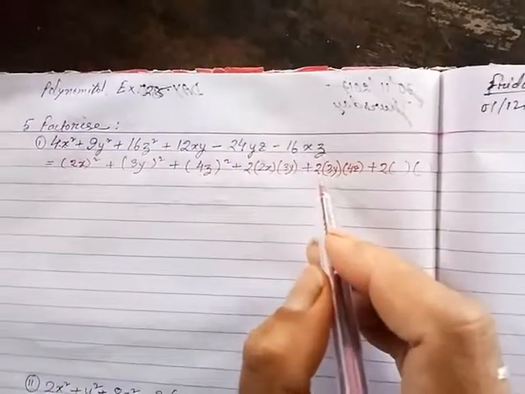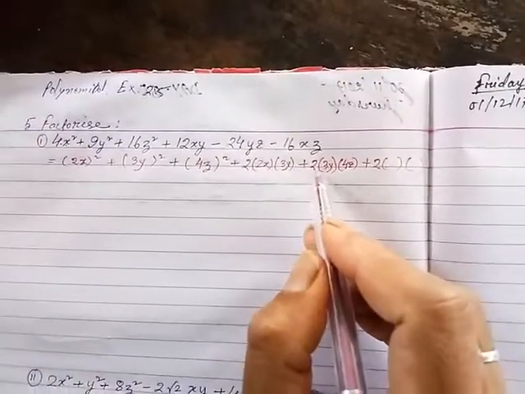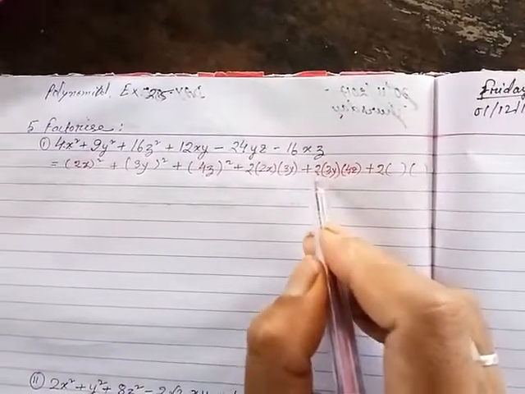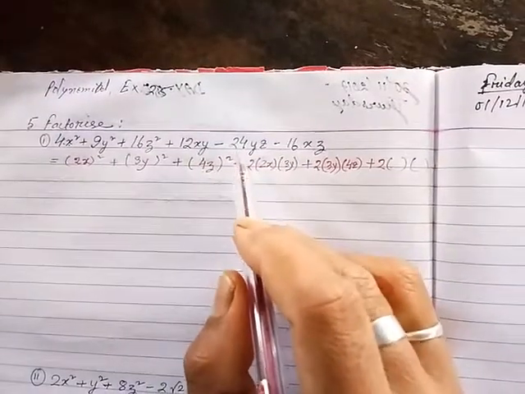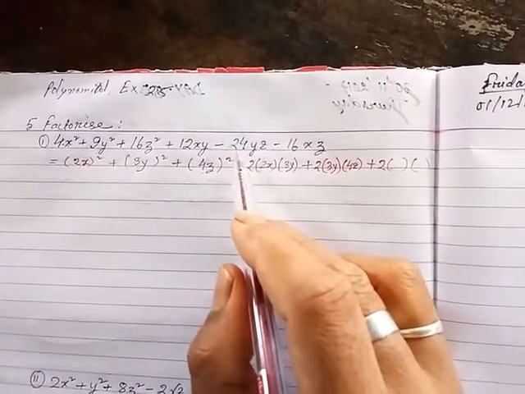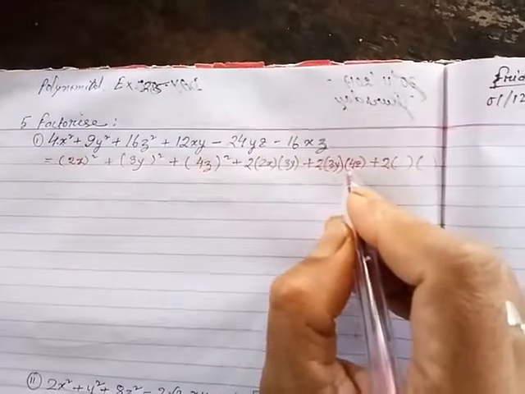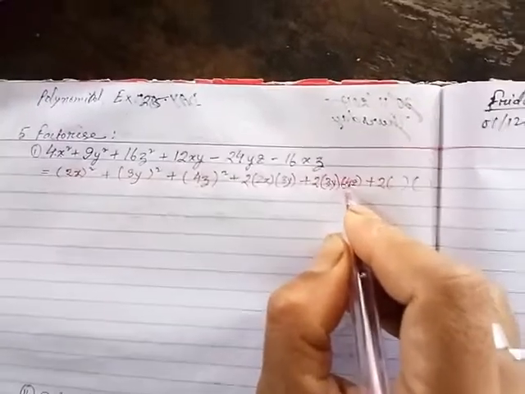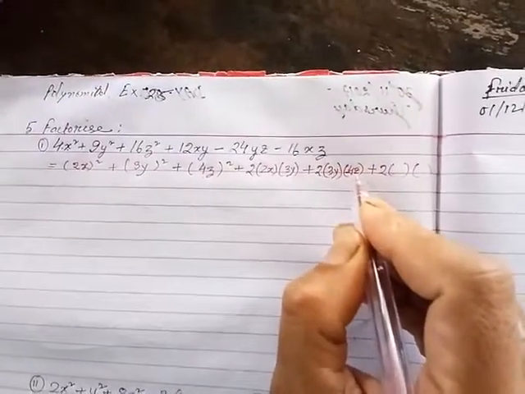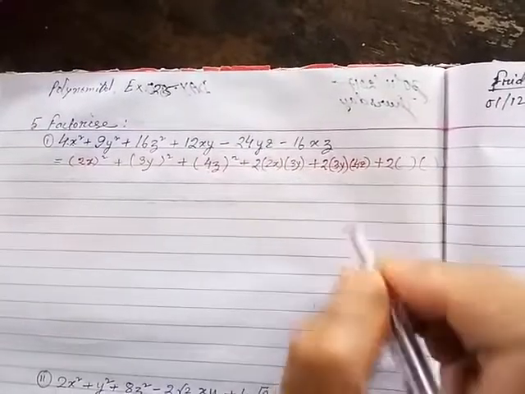But here is a problem. After multiplying all this we get a positive value, but here it is a negative value. So let me make this c value as minus 4z.